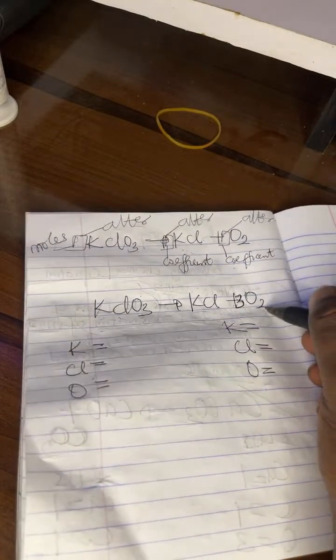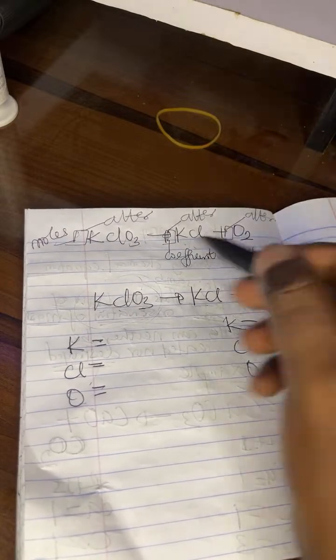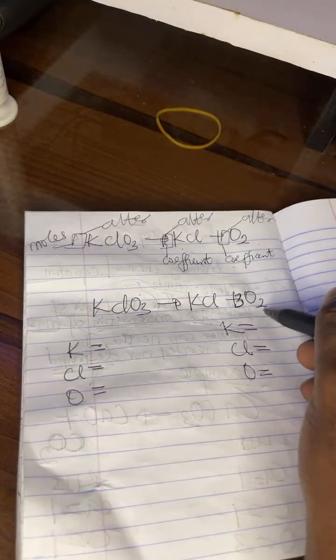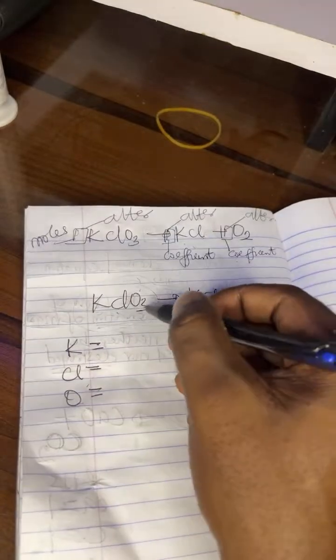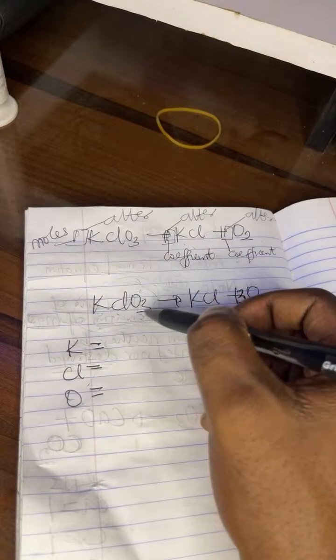So 3 times 2 becomes what? 6. Now to balance this 6, this oxygen here must also be what? 6. So if this is 3 times 2, that is 6. Just come and multiply. I can't change it. If this one is 6 now, it will be so stupid of me to change this one to 6.